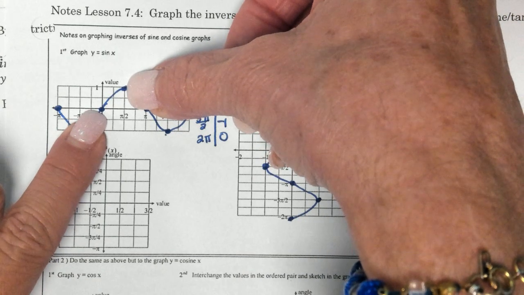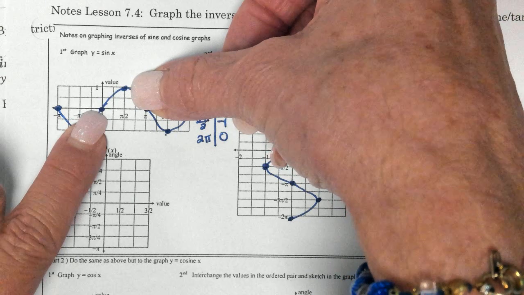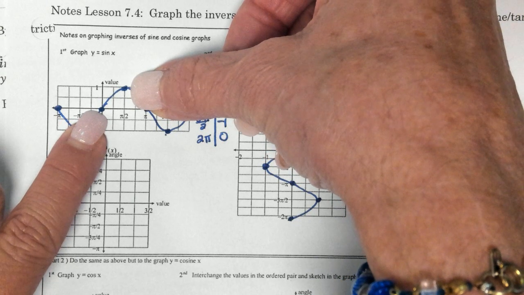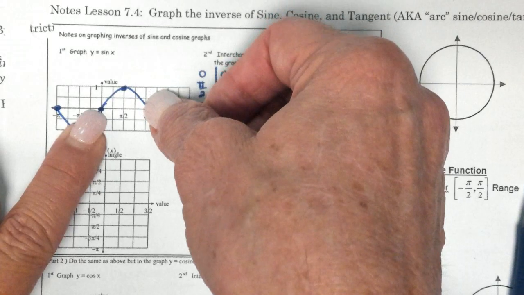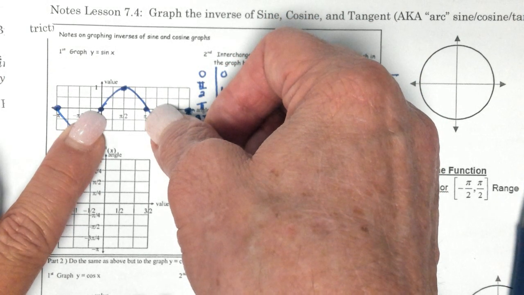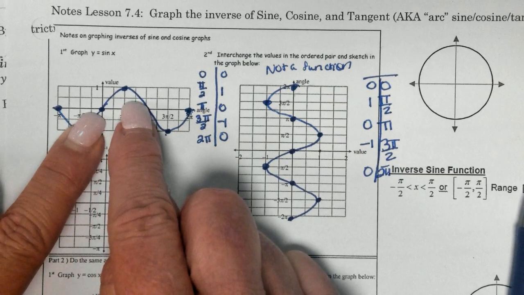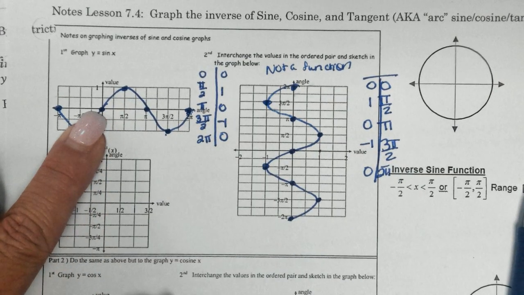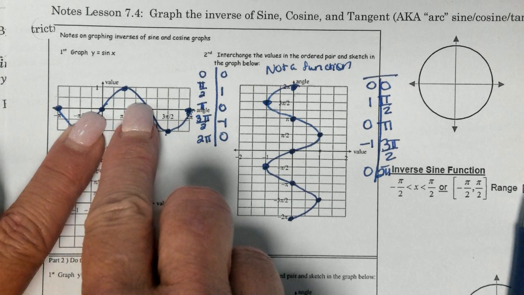Would the inverse of this portion work? Are there any repetitive values? No. What about if I continued around into quadrant 2, though? Would that work? No, because it doesn't pass the horizontal line test.